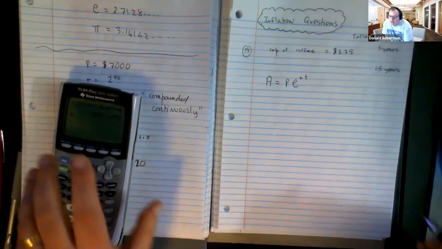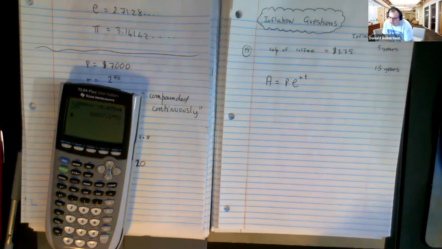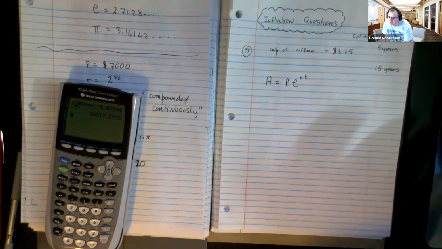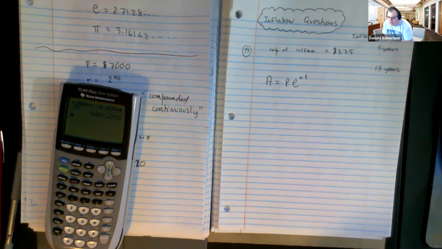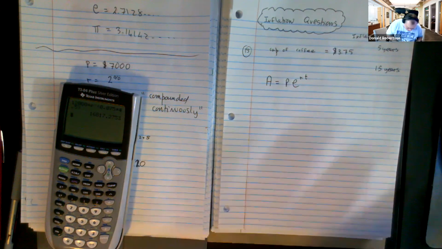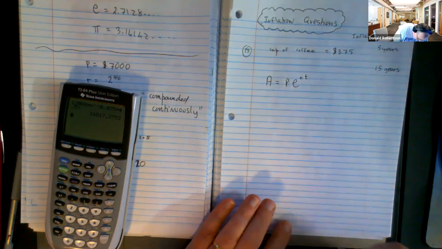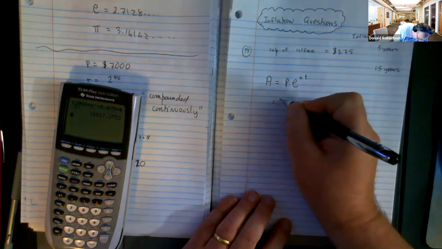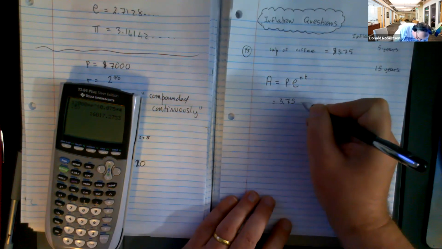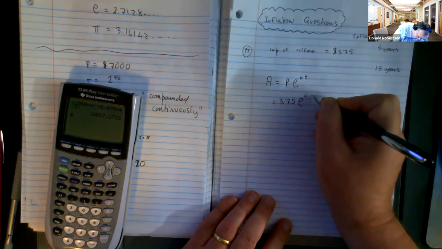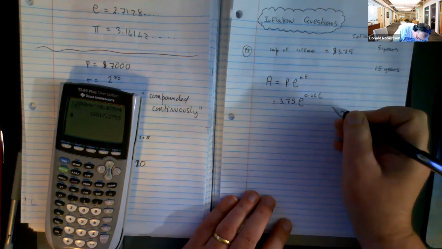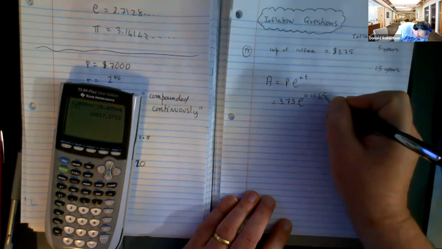it's going to be compounded continuously. And I think that makes sense. Don't things go up in price at different times? It might go up tomorrow by 2 cents, and then something else goes up a week from now by 5 cents. So it kind of makes sense. So it's $3.75 e to the power of 0.02 times, let's do the 5-year one first.